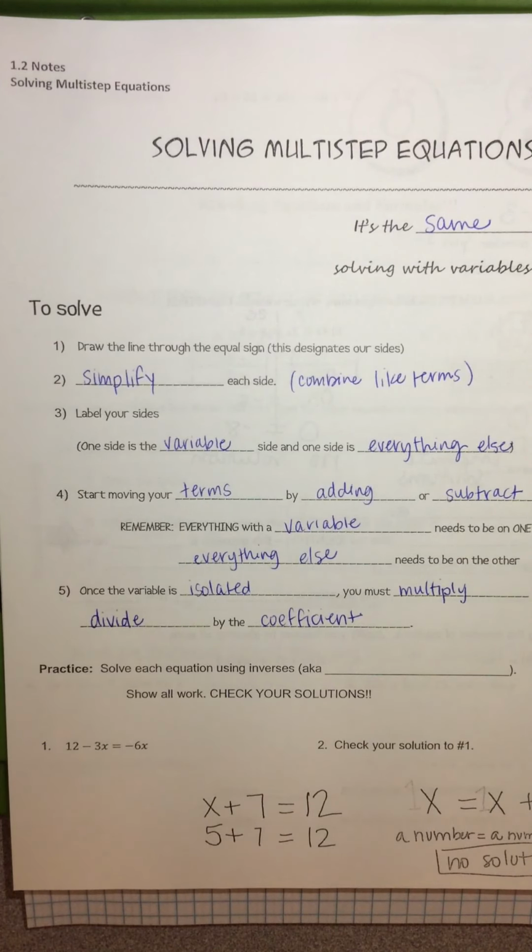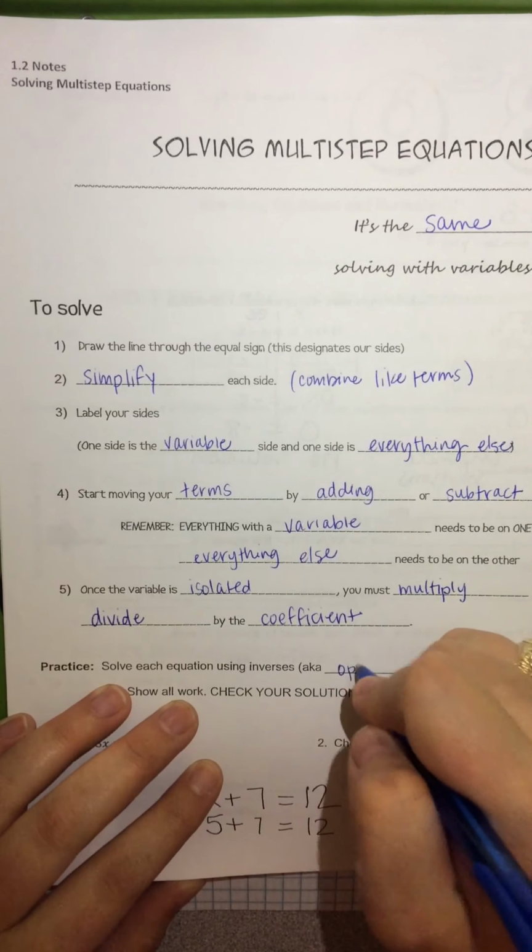These are the big things that you need to remember. Solve each equation using your inverse, or the opposites.